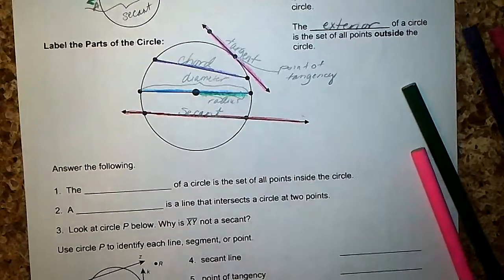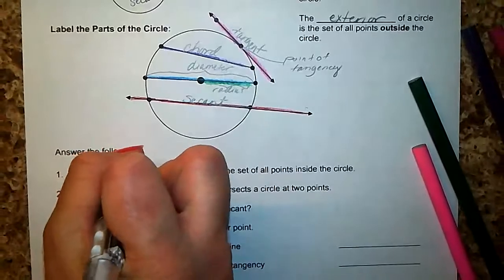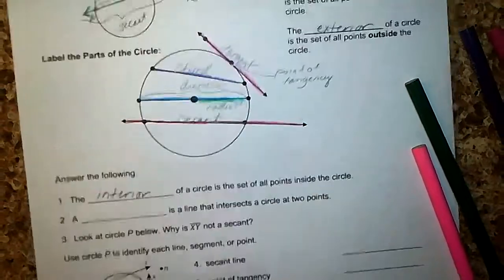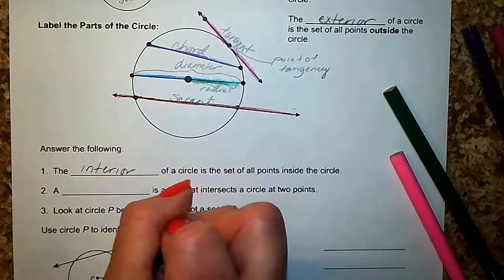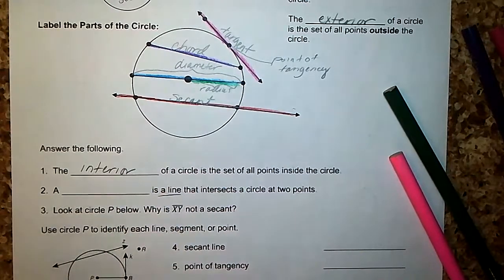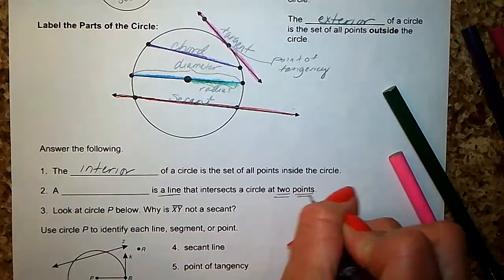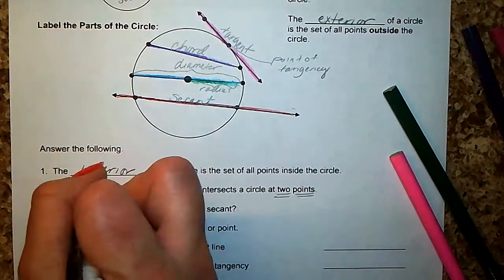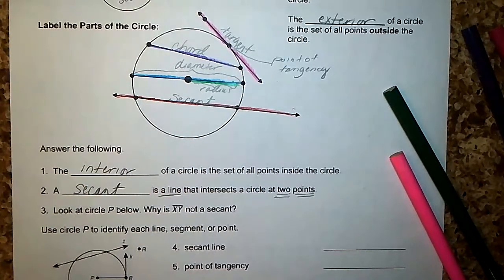Answer the following. The blank of a circle is a set of points on the inside. The interior, right? The interior is a set of points on the inside. A blank is a line. Now, first of all, it's asking you about a line. So that eliminates diameter, radius, and chord because they're all segments. So this answer has to be a line that intersects the circle at 2 points. The one that intersects the circle at 2 points is the secant. The tangent is the one that touches the circle in 1 point.